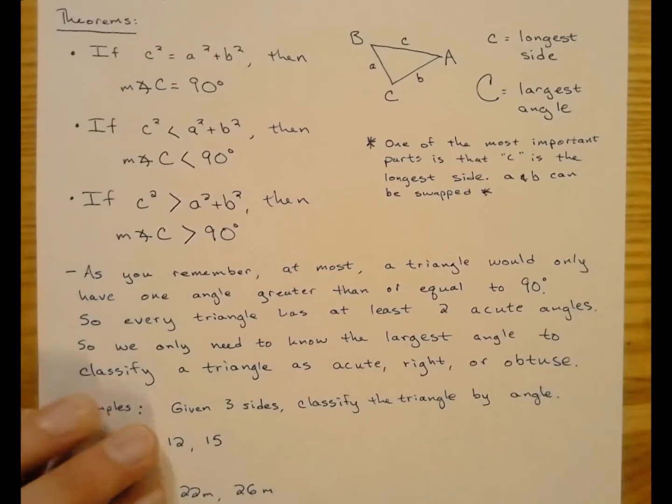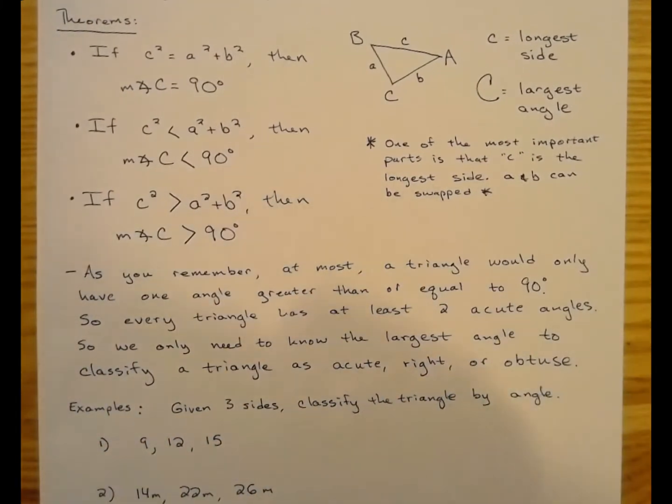Okay, as you remember from a previous lesson, at most, any triangle would only have one angle that is greater than or equal to 90 degrees. Because the three angles have to add up to 180, you could never have two angles that are more than 90 apiece, or even two angles that are equal to 90. So every triangle has at least two acute angles.